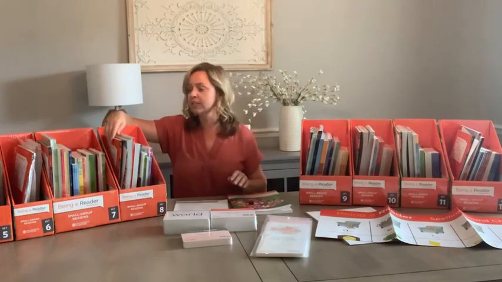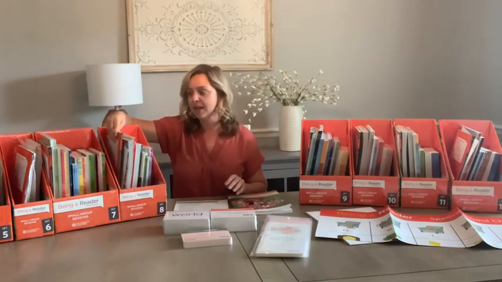These are the sets that come with the second grade materials, sets 5 through 12. Each of these comes with a teacher's manual and 6 copies of the student text.